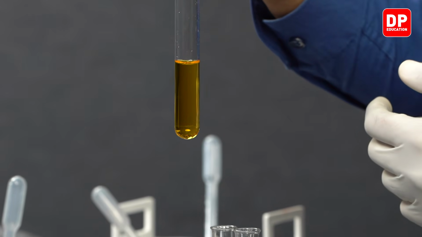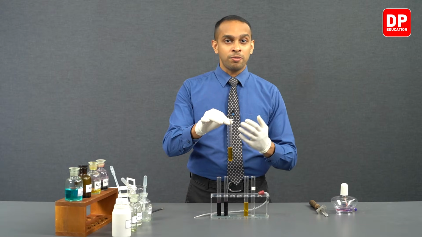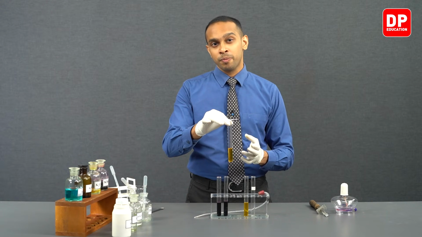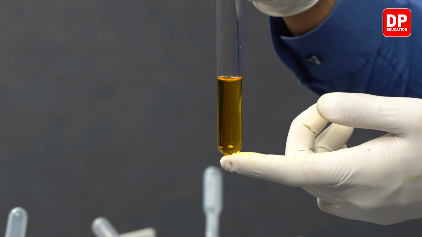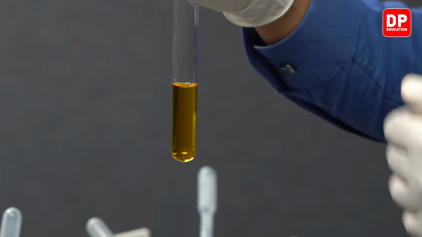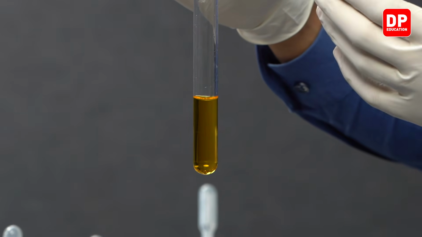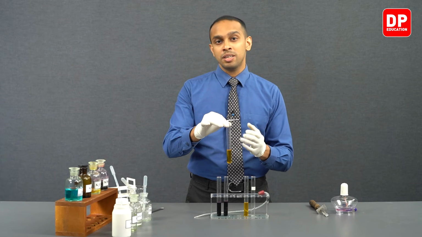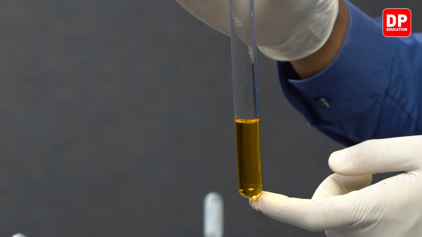So you will be forming a very cloudy suspension that is a mix of chromium 3 plus green color solution, and the colloidal sulfur that is formed here will be present in the aqueous medium dispersed, which will cause the solution to be a bit more unclear and will have a little green color to it as well due to the formation of chromium 3 plus ions here.